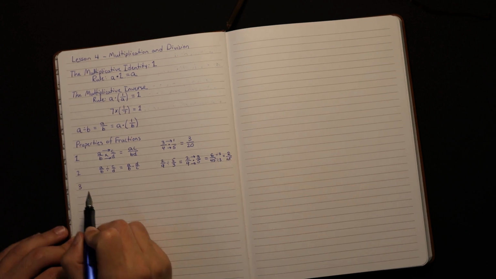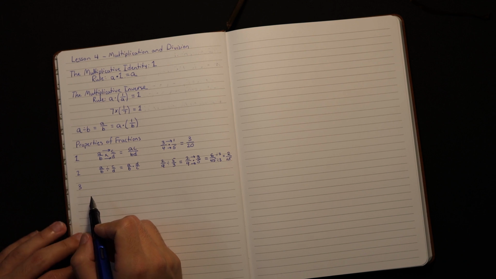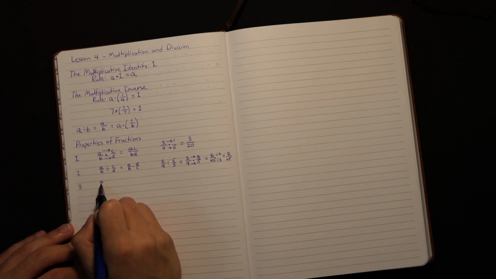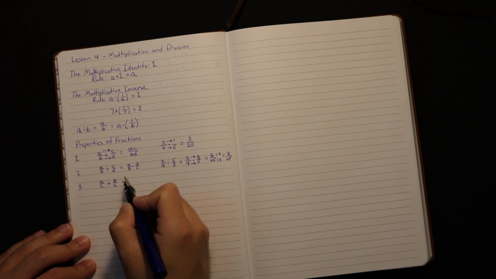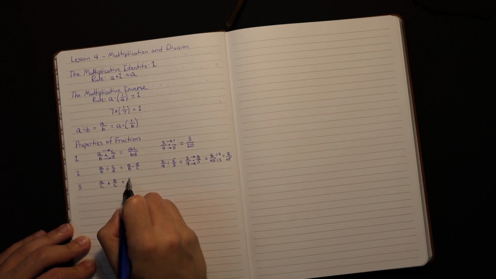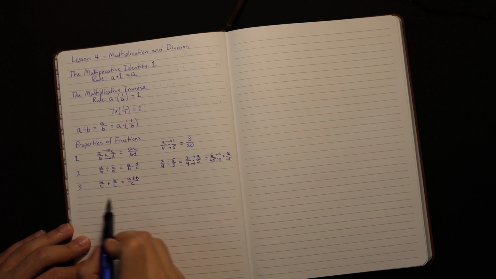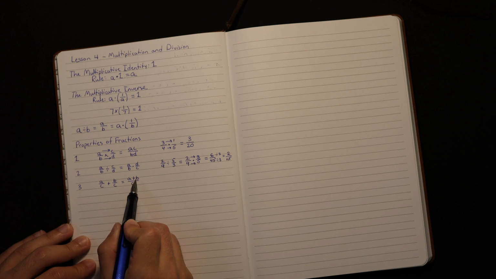Property number 3 deals with adding like denominators. If I have a fraction a divided by c and I add to it b over c, then my answer is just going to be a plus b all divided by c in the denominator. So when you have the same denominator, all you do is add the numerators at the top and keep the same denominator.